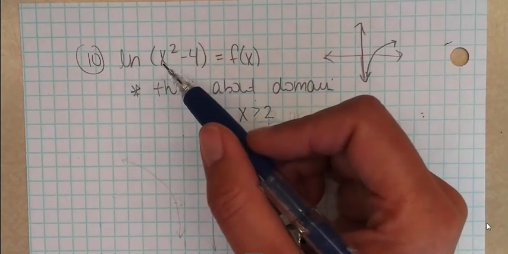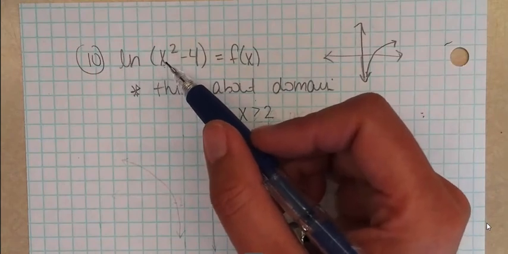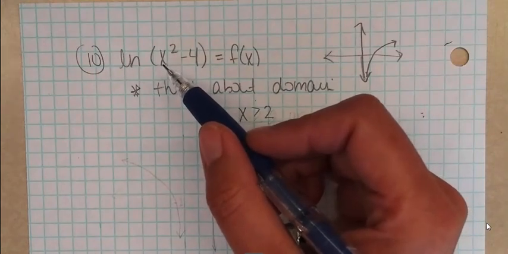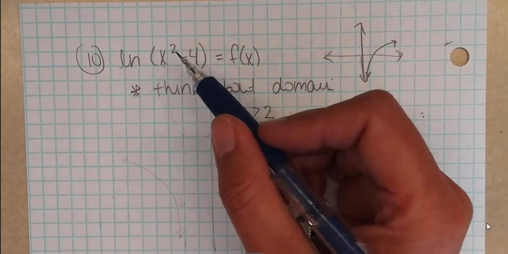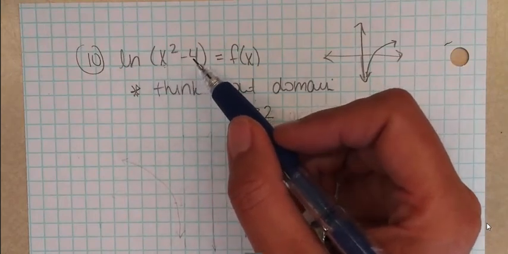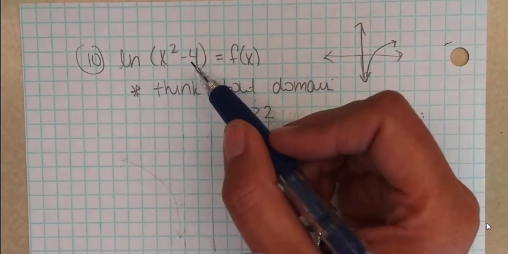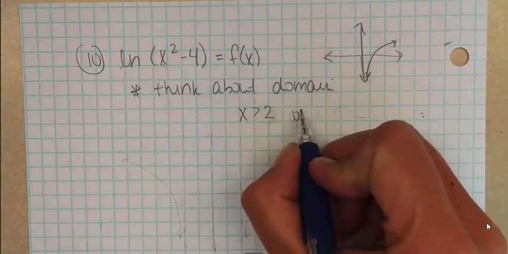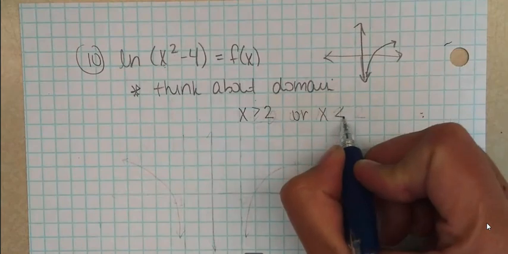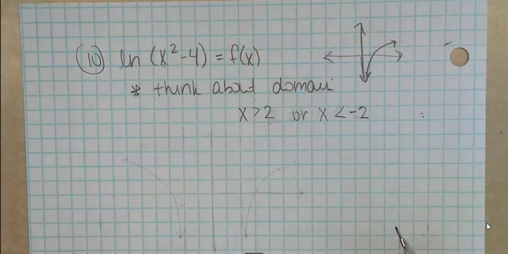Can I plug in anything bigger than negative 2? So if I plug in like negative 1, negative 1 squared is 1. 1 minus 4 is negative 3. Can't take the ln of a negative. Okay, so I know that I'm also going to have any x values that are less than negative 2.